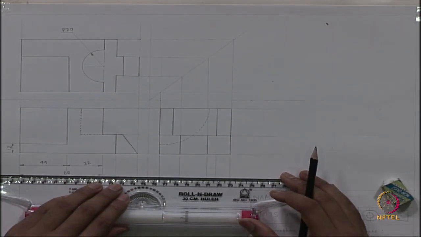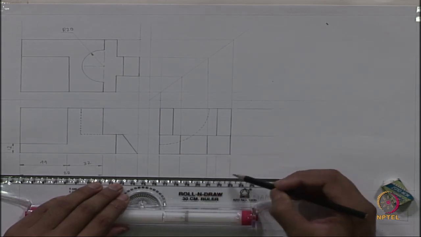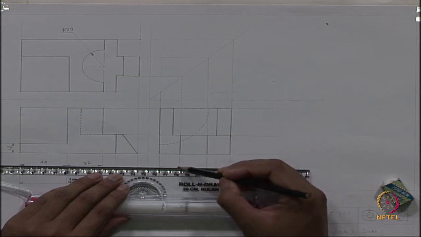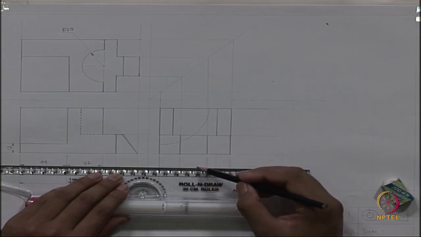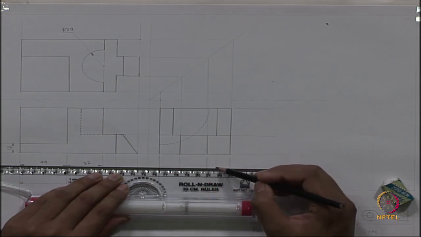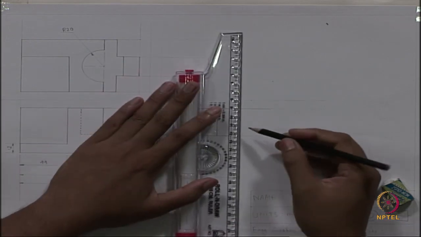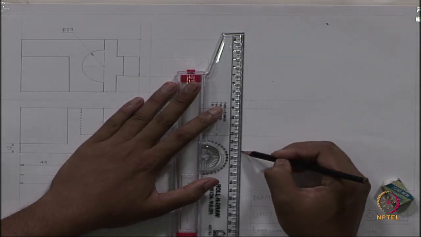Here first I will draw the total length, then this is 20, this is 24, this is 12 and this is again 32 and 24.